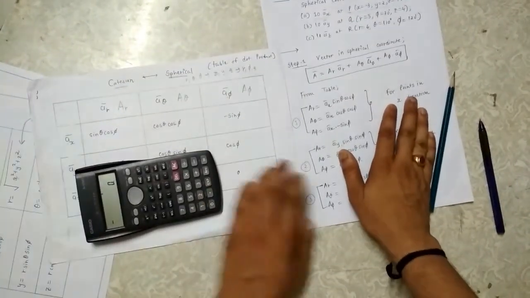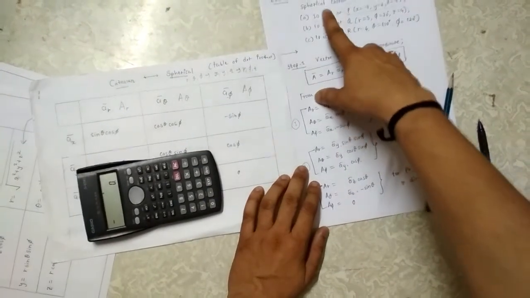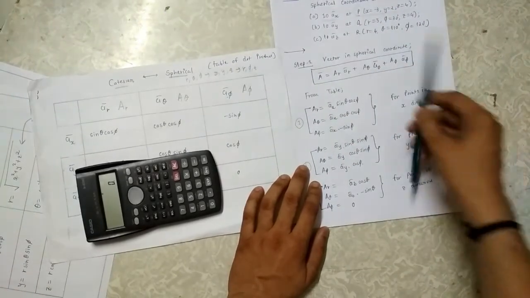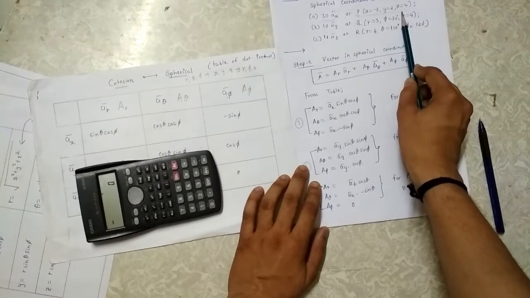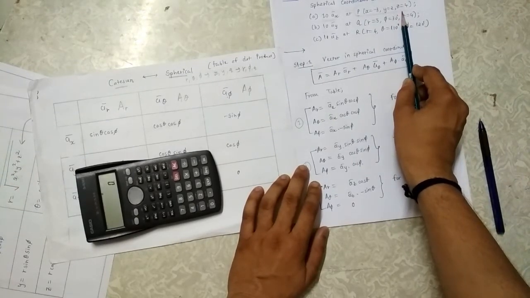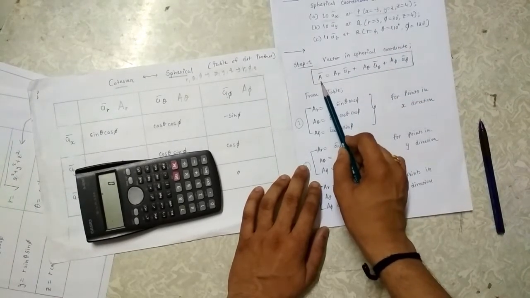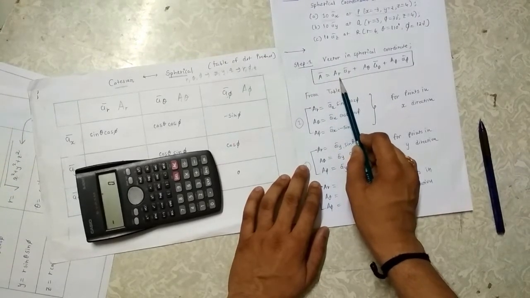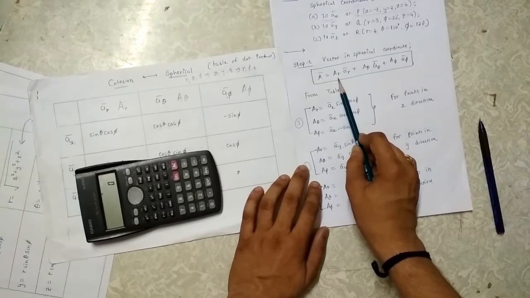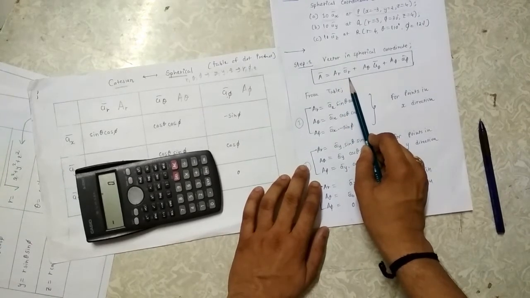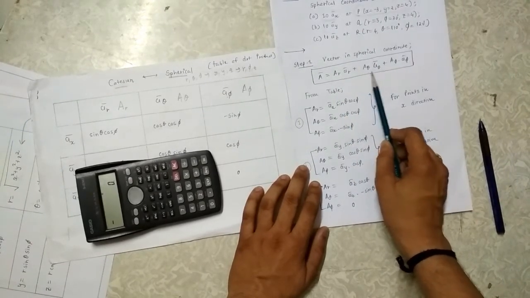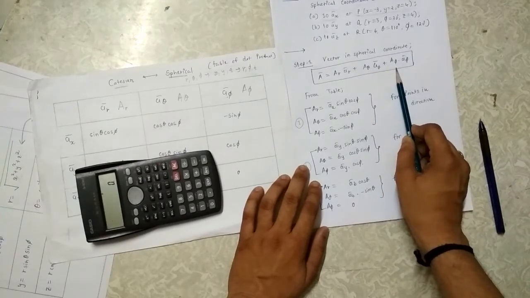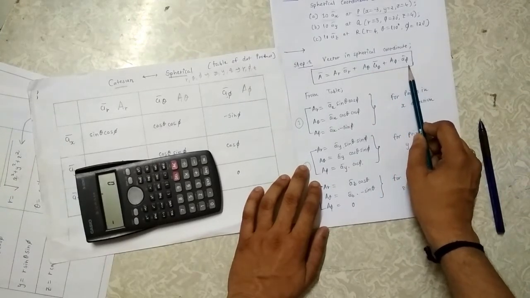This will form one equation. What kind of equation? If we convert these 3 points, x, y and z, into one vector, then this vector A can be represented as the magnitude of Ar into the unit direction of r, plus the magnitude of A theta into the unit direction of theta, plus the magnitude of A phi into the unit direction of phi.